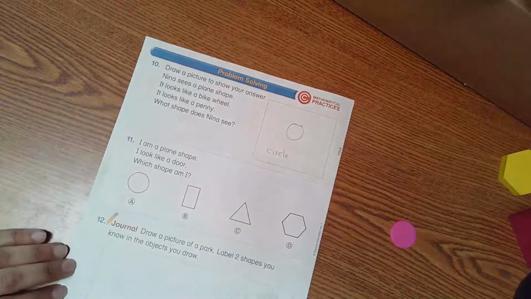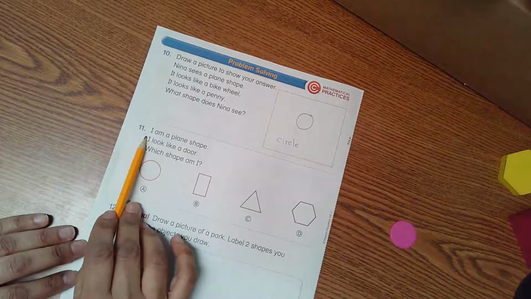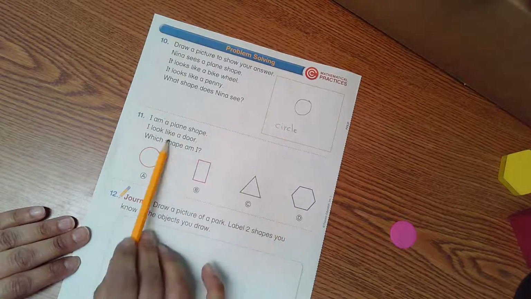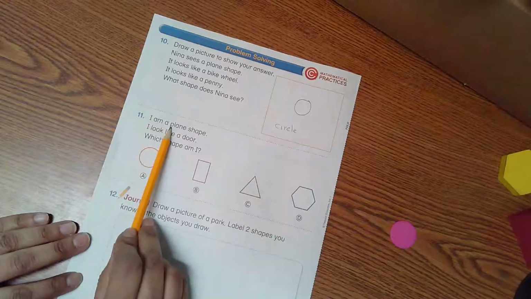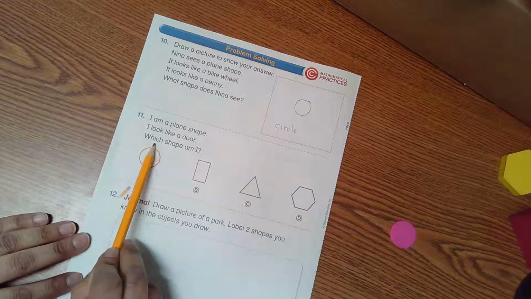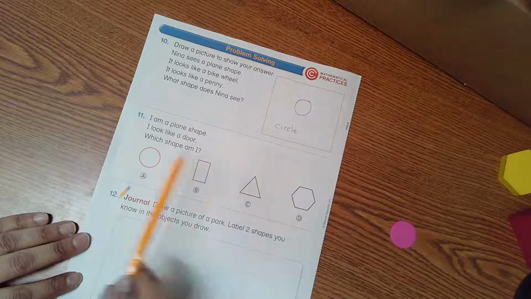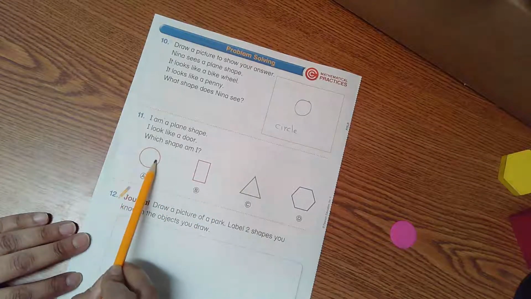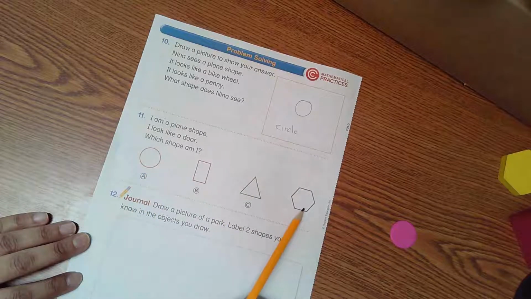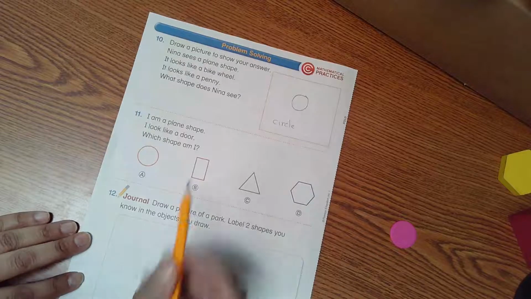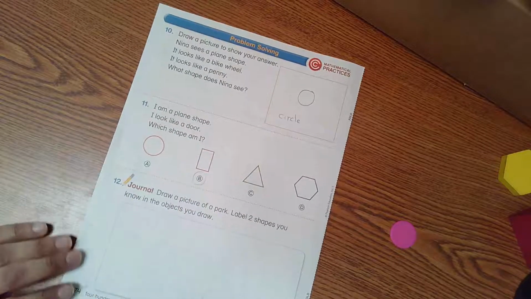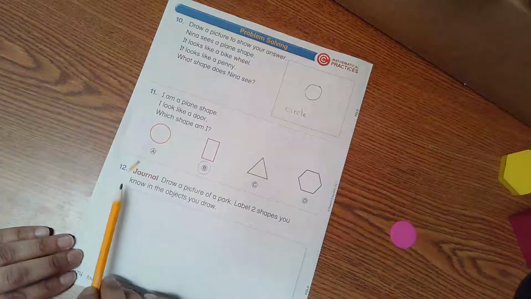All right. Now let's see question number 11. We'll listen to the question and try to find the right shape that they explain. I am a plane shape. I look like a door. Which shape am I? Look like a door. This is not a door. This is not a door. This is not a door. Rectangle is a door. So we're circling B. Very good.